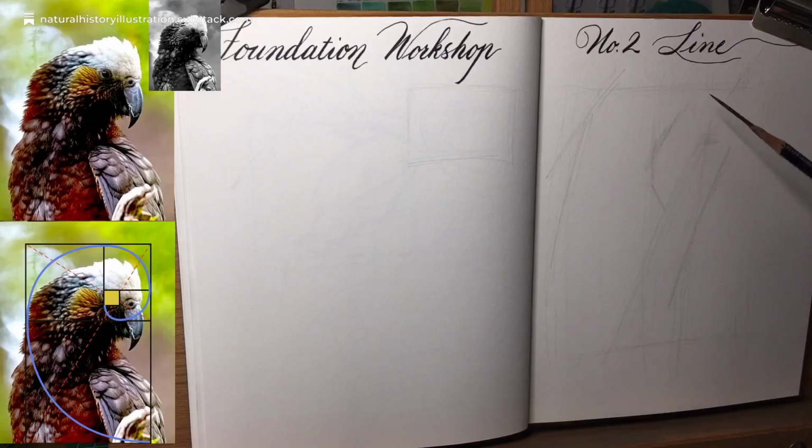So I've got this and this, I've got some horizontals, I've got my midpoint vertical, my quarter vertical. And so you're just going through and mapping out, what you're actually doing is a grid.